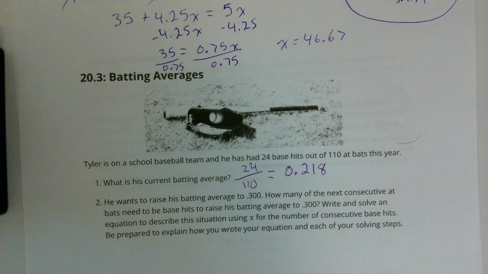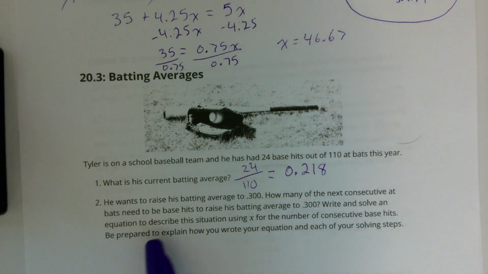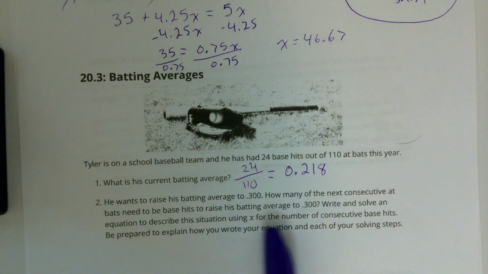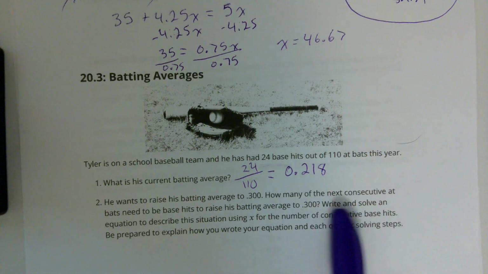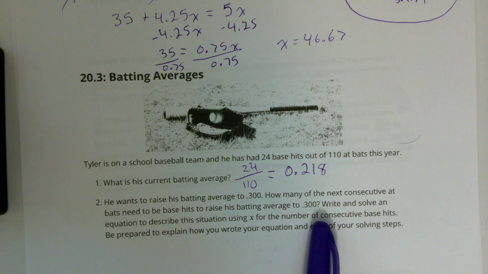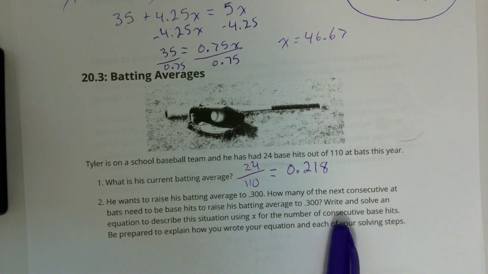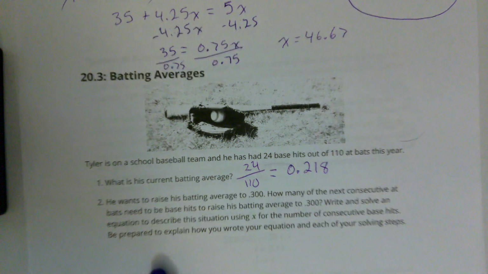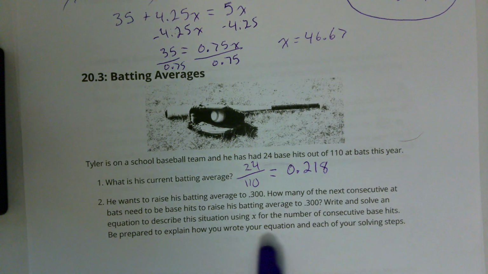Okay. So he wants to raise his batting average to 0.3. How many of the next consecutive at-bats need to be base hits to raise his batting average to 0.3? It says, write and solve an equation to describe this situation using x for the number of consecutive base hits. Be prepared to explain how you wrote your equation and each of your solving steps. So the first thing we got to do is write an equation we can solve.